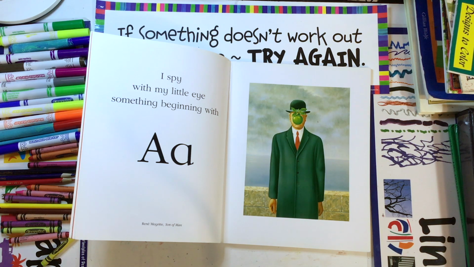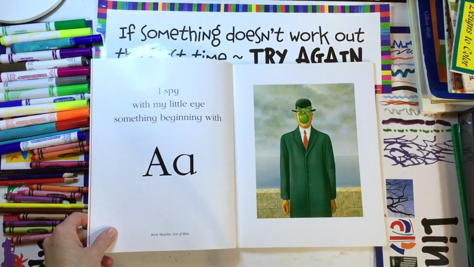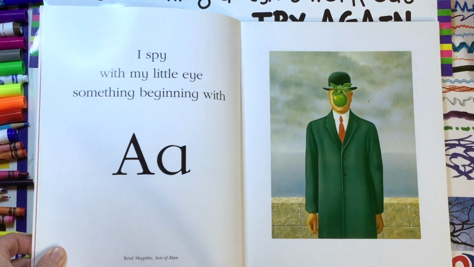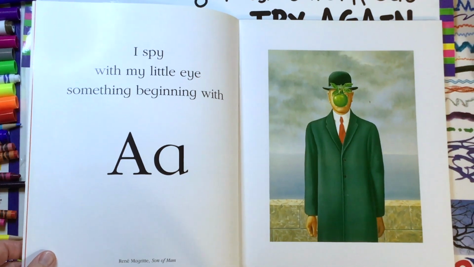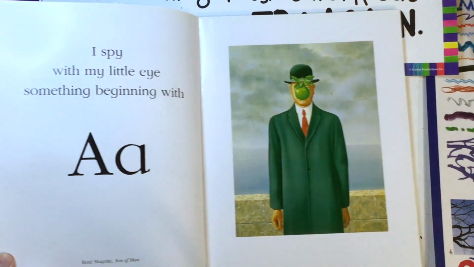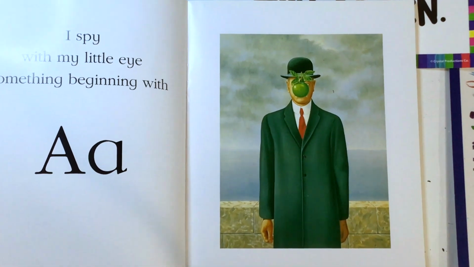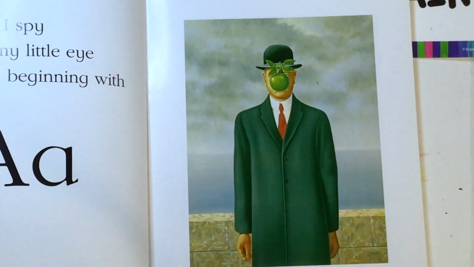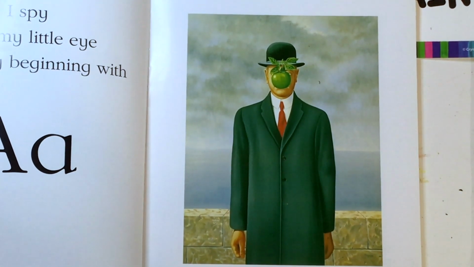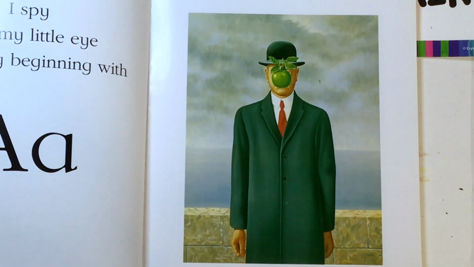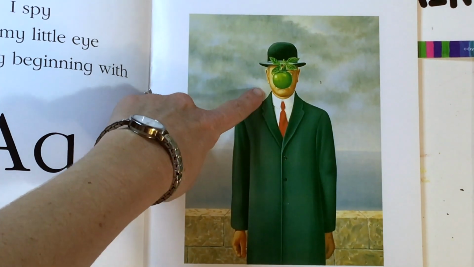When we talk about artists, we call them by their last name. So his last name is Magritte. Let's look at his painting. I spy with my little eye something beginning with A. Can you see something on this painting beginning with the letter A? I see an apple.